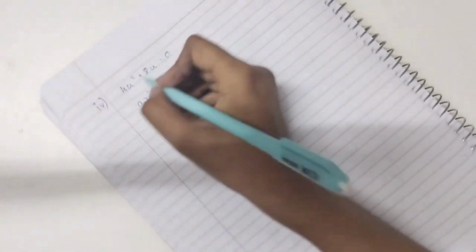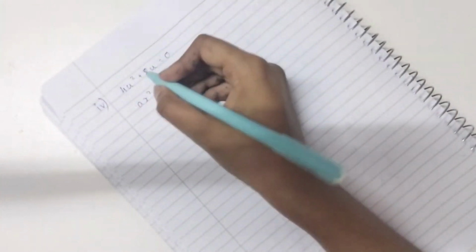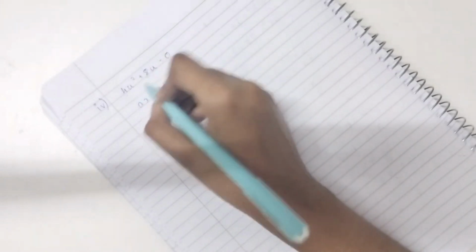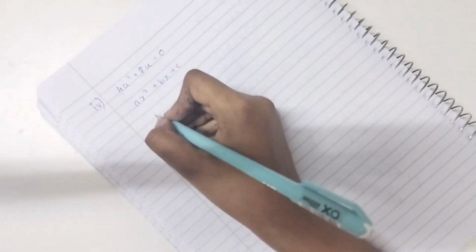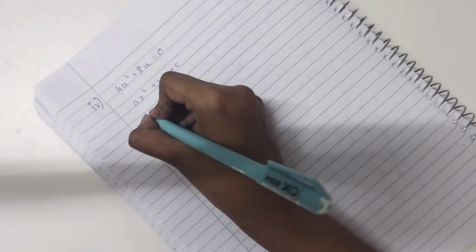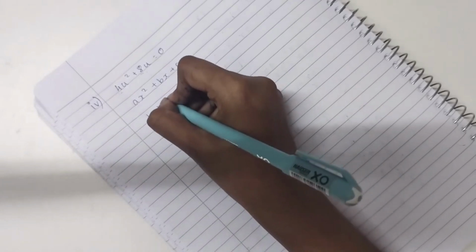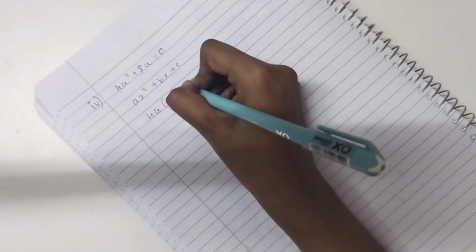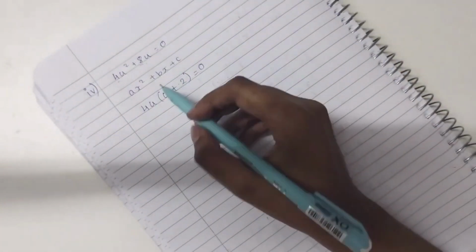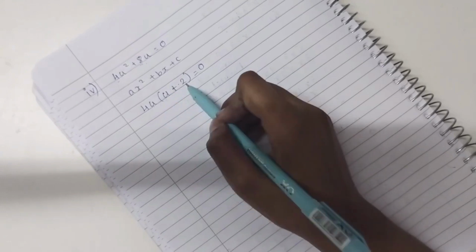We can see that 4 is common to both of these terms, as 8 is a multiple of 4, and there's also u, which is common to both of these terms. So we're going to take out the common terms outside. When we take out the common terms, you will be left with 4u taken outside of the bracket, and inside we'll have u plus 2, which is equal to 0.